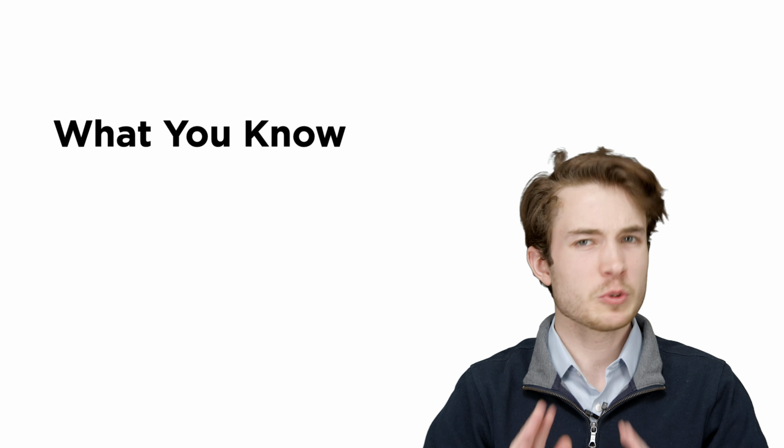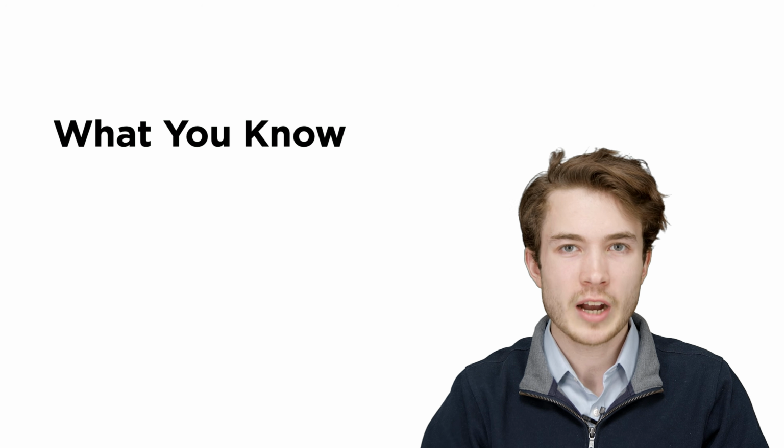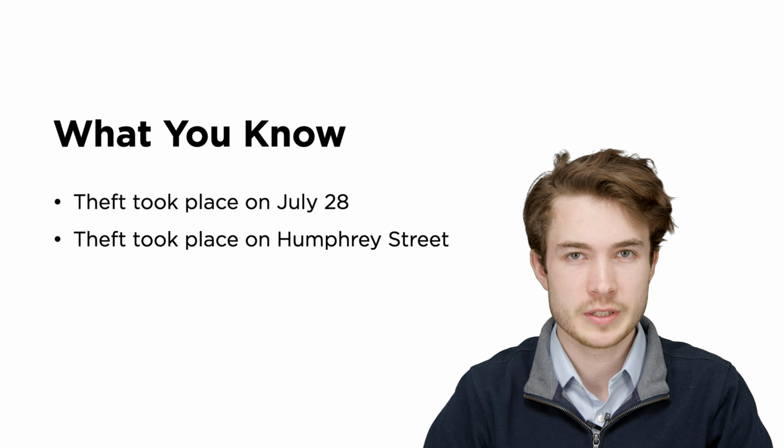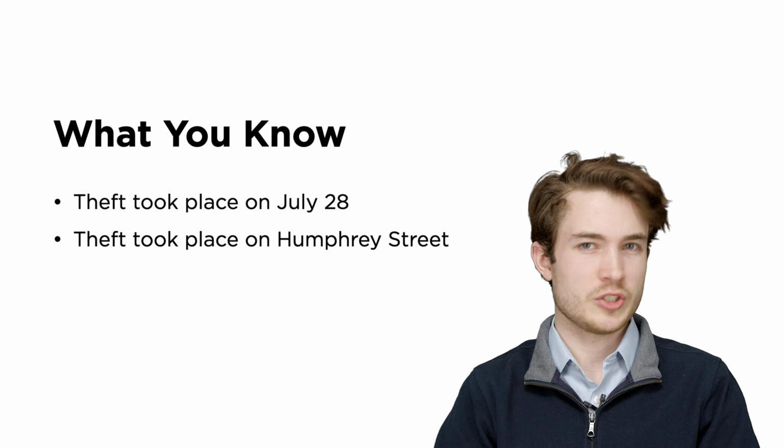In Fiftyville, your task is to use SQL to solve a mystery. In the town of Fiftyville, you know the safety duck has been stolen, and it's up to you to figure out who did it. Now, here's what you know. You know that the crime took place on July 28, and that it took place on Humphrey Street. But beyond that, you really don't know much else.